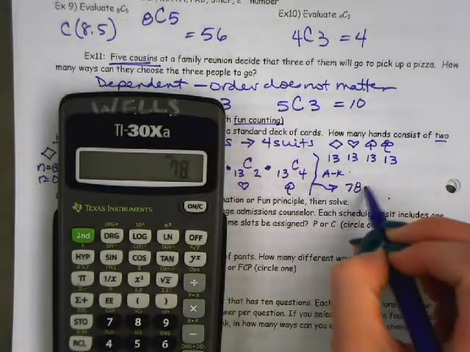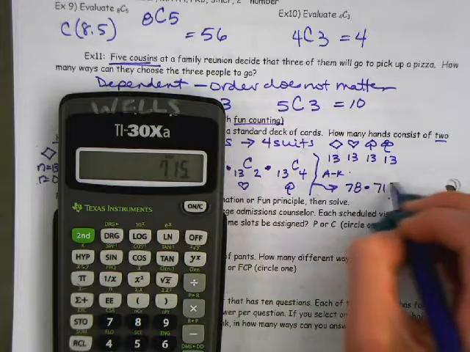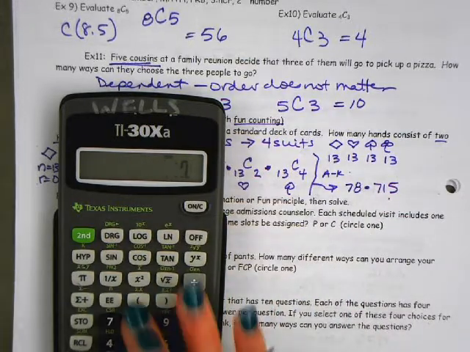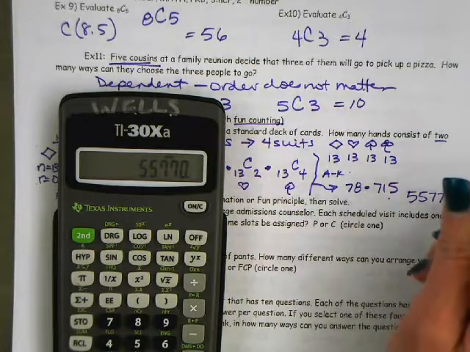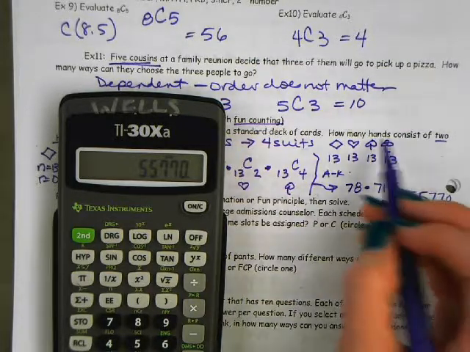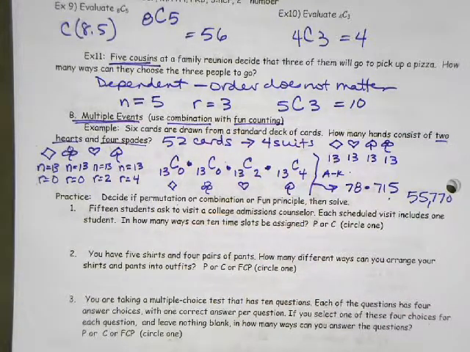And then you're going to multiply by 13C4, and you get 715. And when you multiply those together, you should get 55,770 hands that consist of 2 hearts and 4 spades.